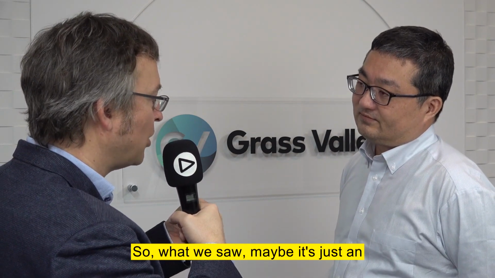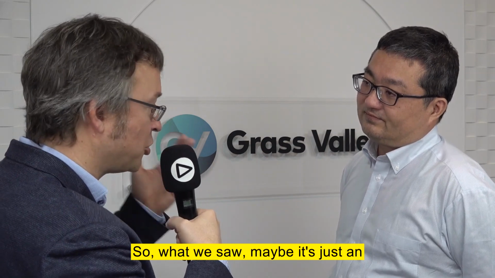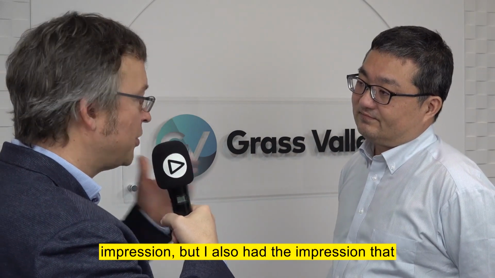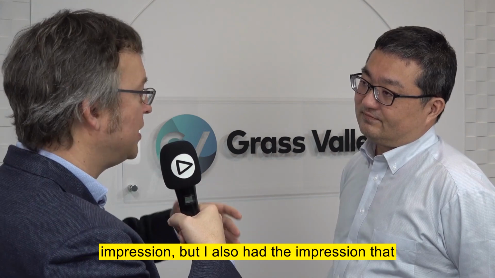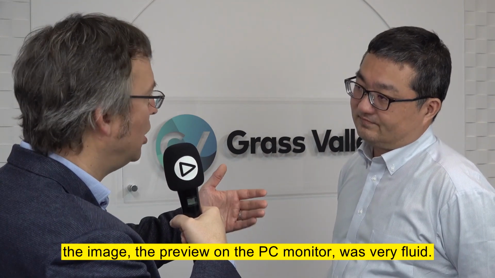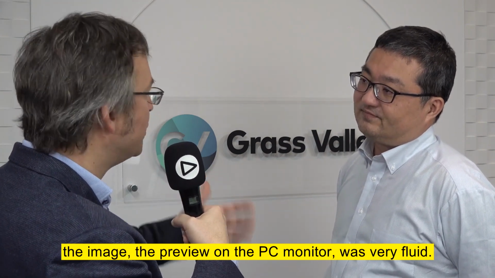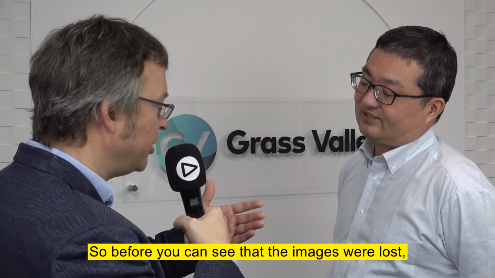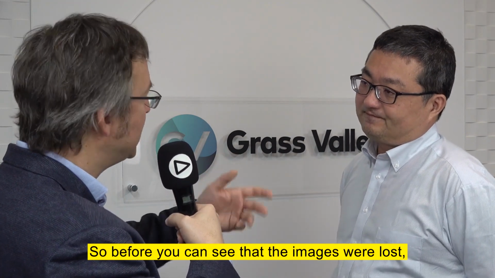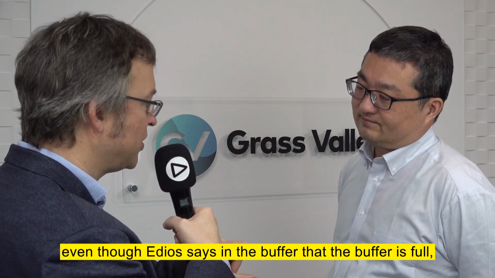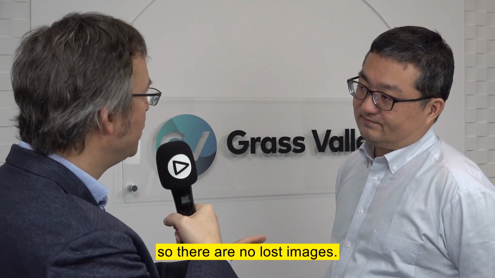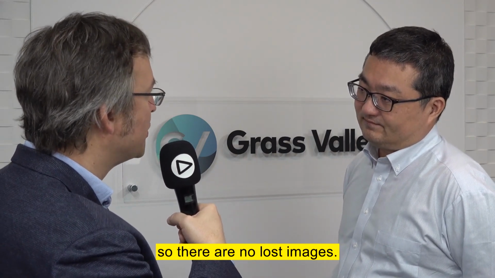What I have seen, maybe this is just an impression, is that the preview on the PC monitor was very, very fluid. Before, you sometimes could see that frames were missing, even though EDIUS says the buffer is full, so there are no frames lost.